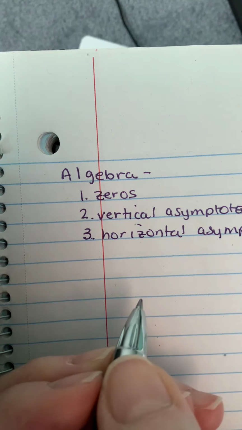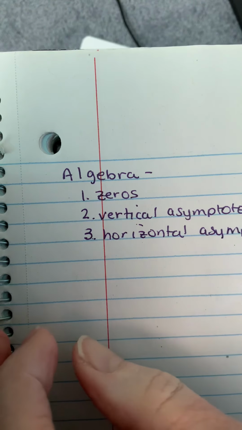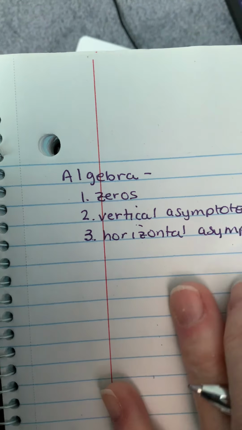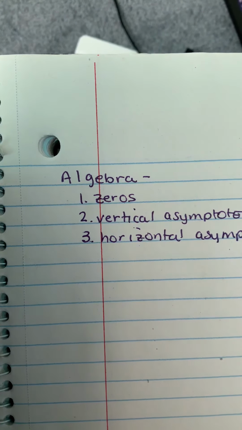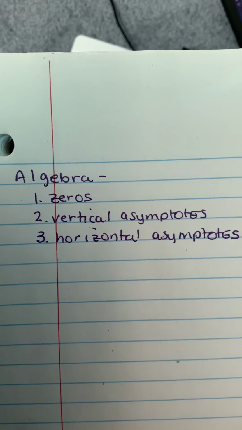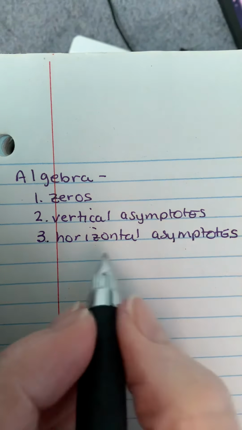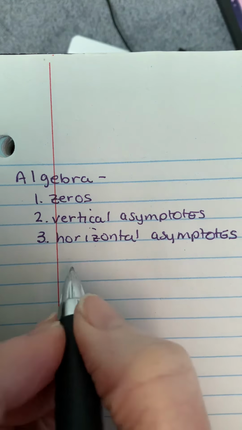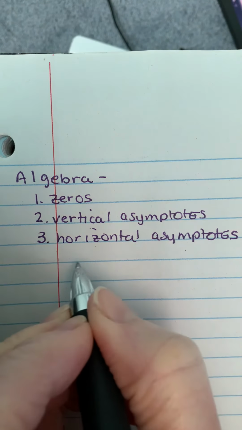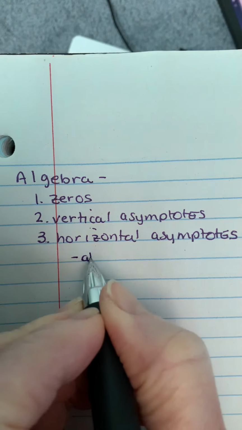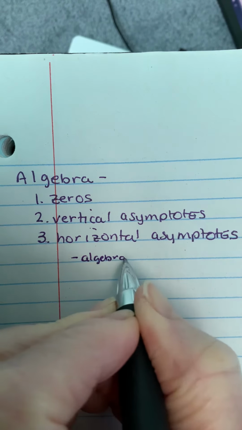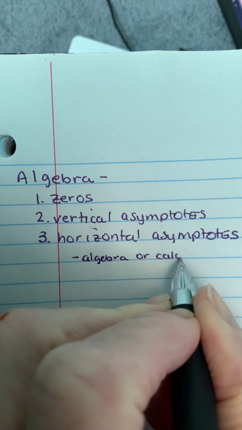Now, horizontal asymptotes, sorry, I'm going off the page. Whoops. Okay, so horizontal asymptotes can be found with calculus, or they can be found with algebra. So this is an idea with algebra or calculus, either one.